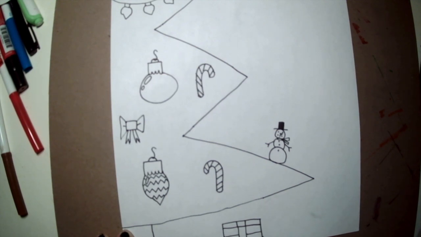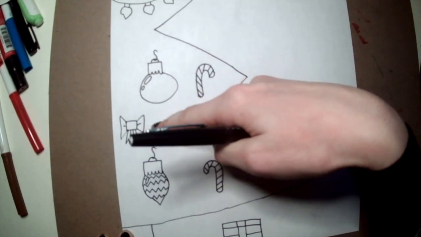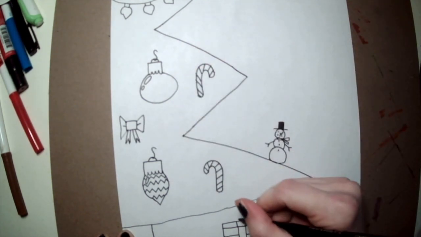I'm going to do 1 more. 1 line here, stop at the bow, hop over, and finish my line. Now all that's left is to draw a bow at the top, just like I showed you before.